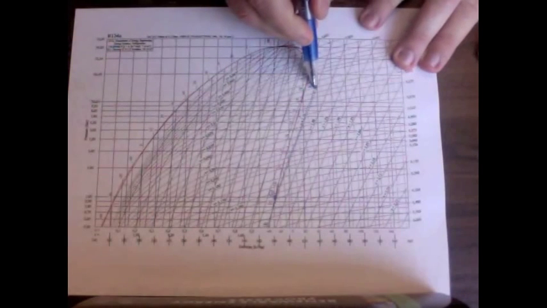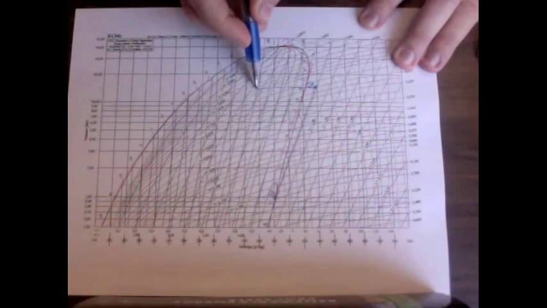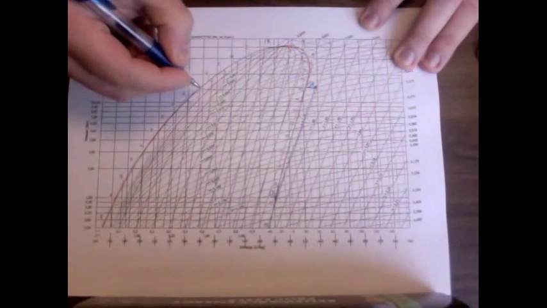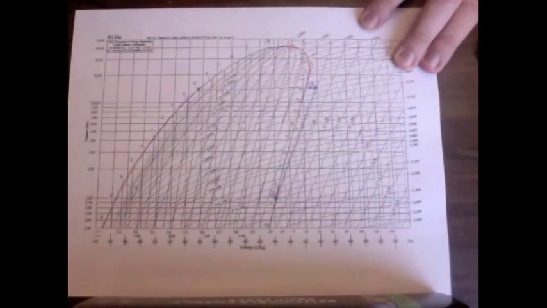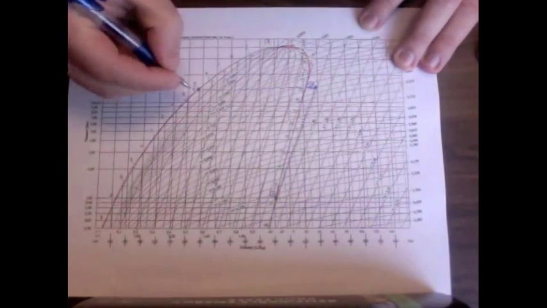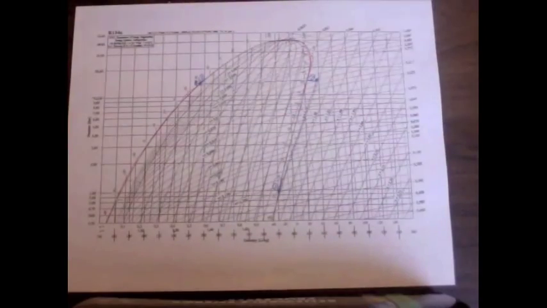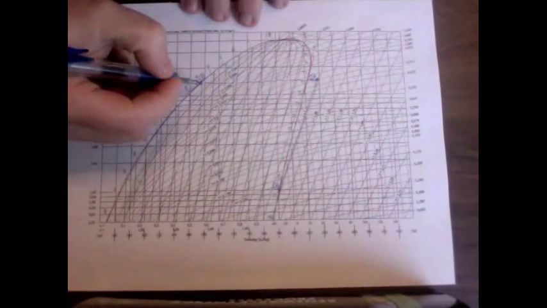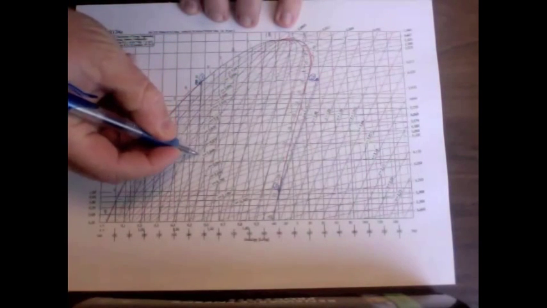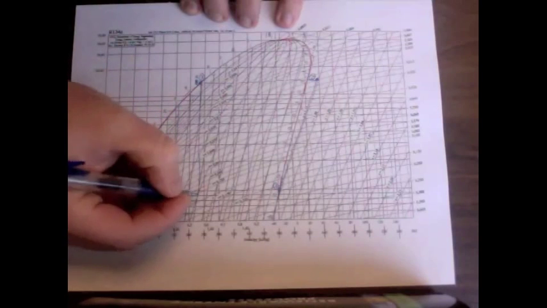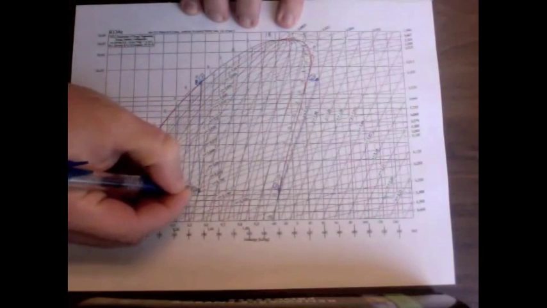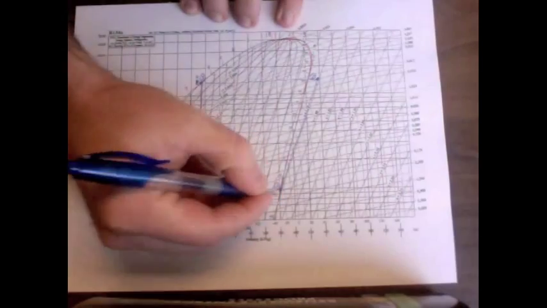We cool from 2 straight across at constant pressure till we have saturated liquid at 3. Hopefully I wrote that 3 correctly. Oh, I wrote it backwards. That's what happens when you write upside down. There's 3. Make sure I have my paper centered here. And then constant enthalpy from 3 to 4. Straight down. Constant pressure from 4 to 1. So that would complete the cycle.